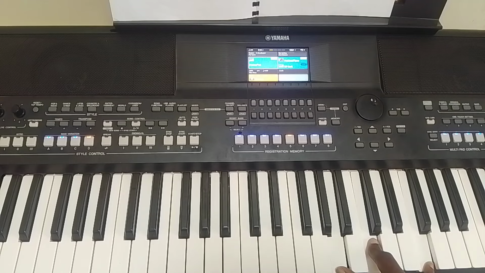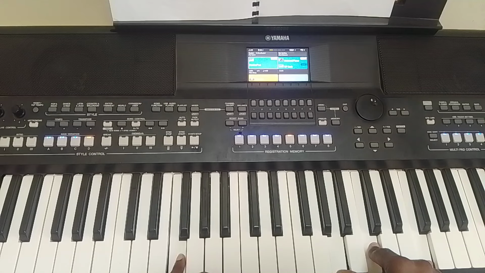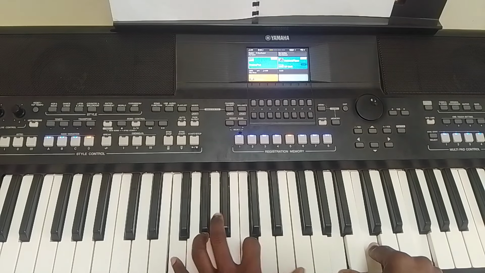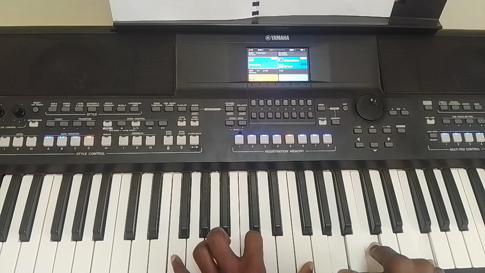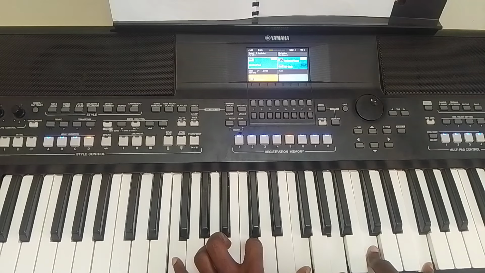Alright? That's still F. Now, we can decide to play it in the first voicing that I showed you, to play the root. You can decide to play the root and the 5th. You can also decide to play the root, the 5th, and the octave. Right? So that's it.